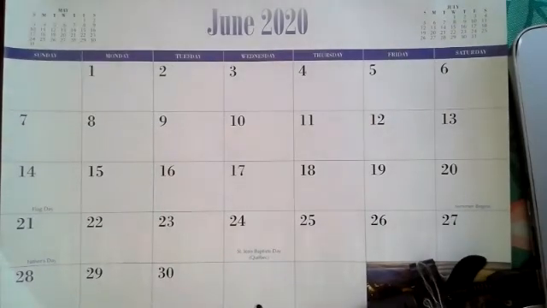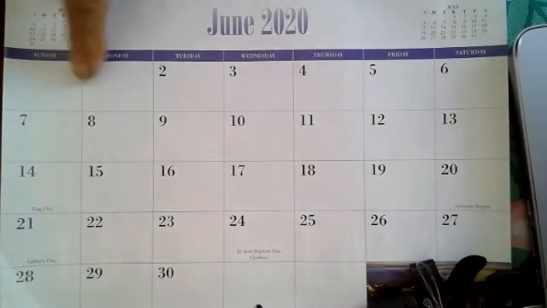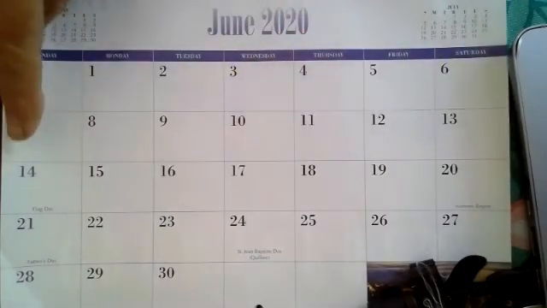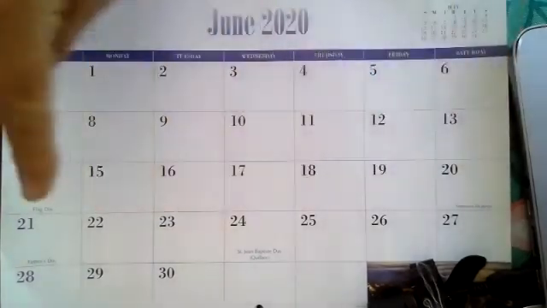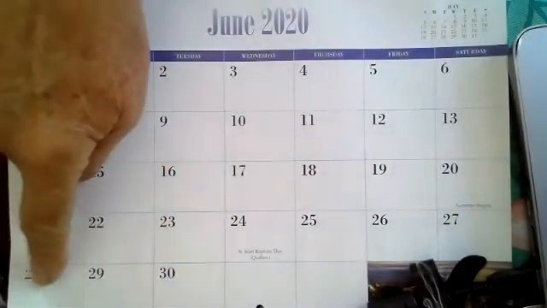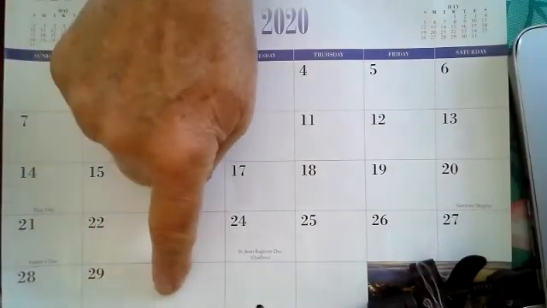Now let's look at our calendar and let's figure out how many weeks we have this year in June. How would we do that? Well, I'm going to help you figure that out. When we look at how many weeks we have, we're going to look this way and count. So we have 1 week, 2 weeks, 3 weeks, 4 weeks, almost 5, because this is not a complete week because it only has 3 days in it.